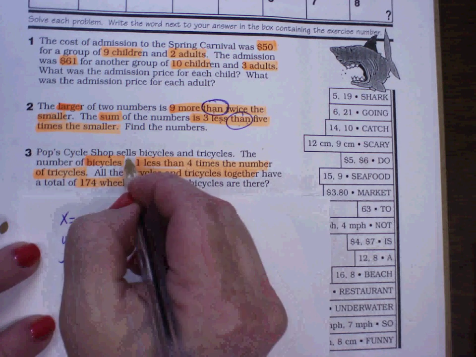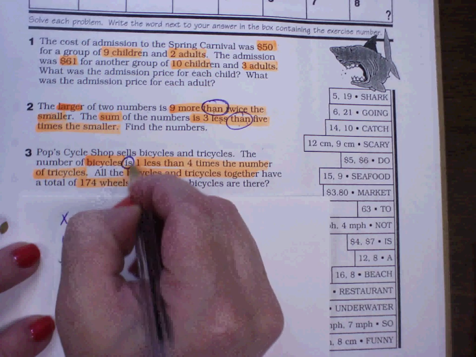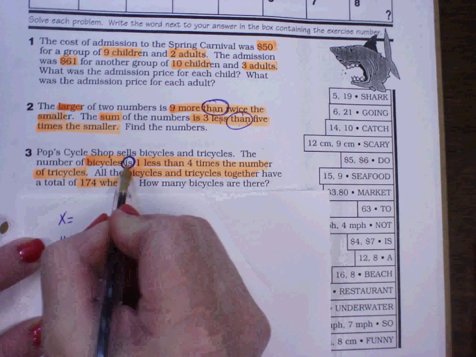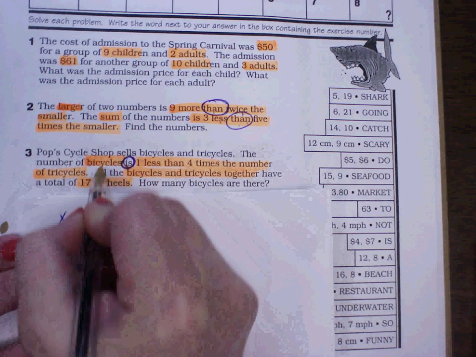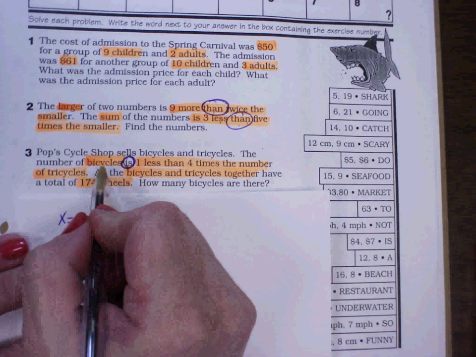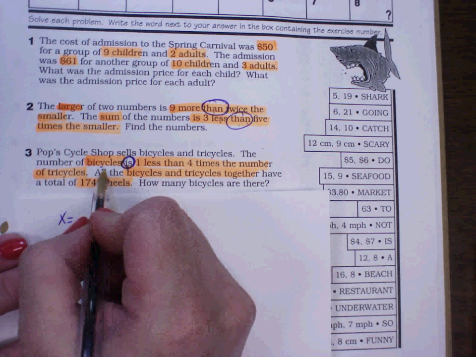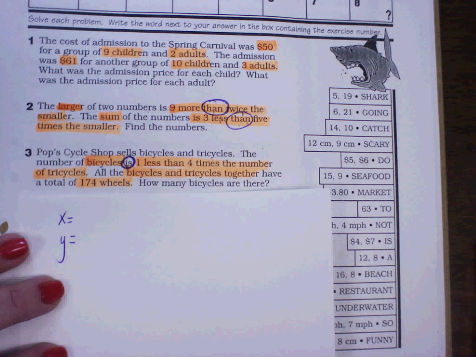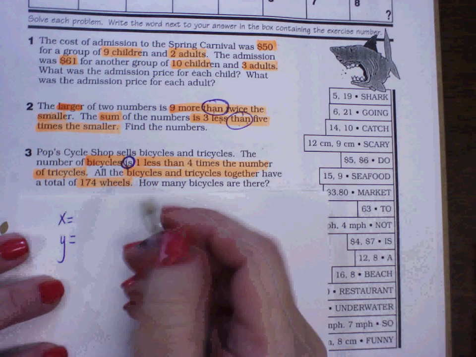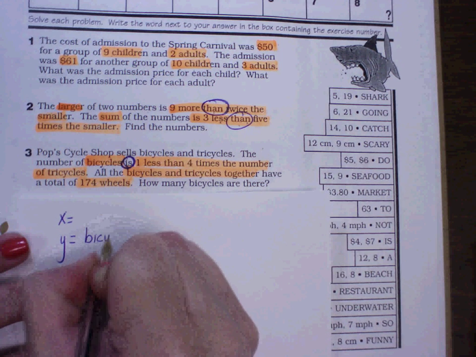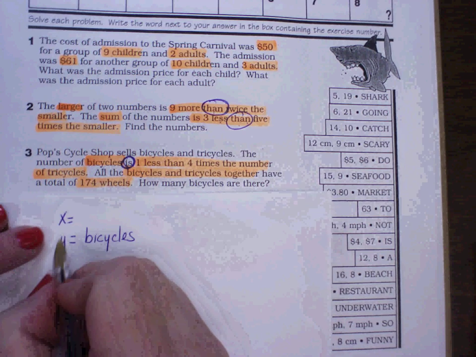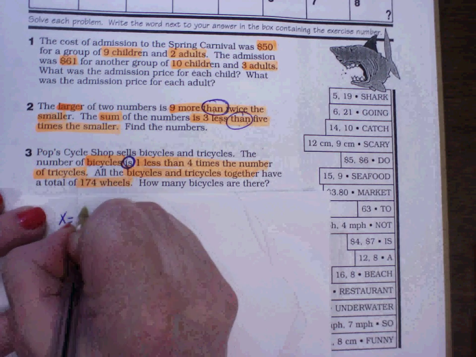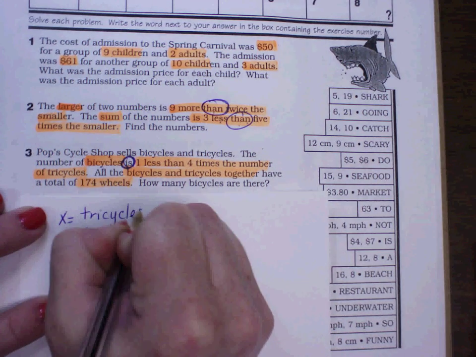Bicycles is, that's your equal sign, right? And that's one of your variables, x or y. So would you want that to be x or would you want that to be y? Really? So I'm going to say that the x's are the bicycles. And that means the y's are the bicycles. I'm sorry. That means that the x are the what? Tricycles.